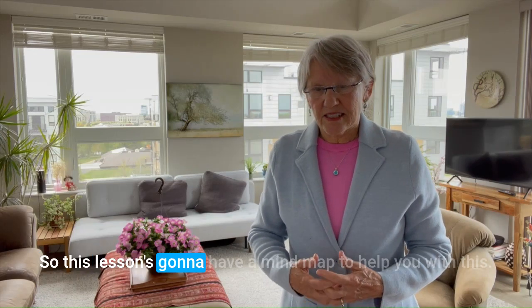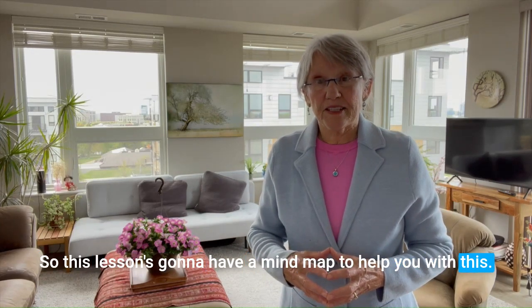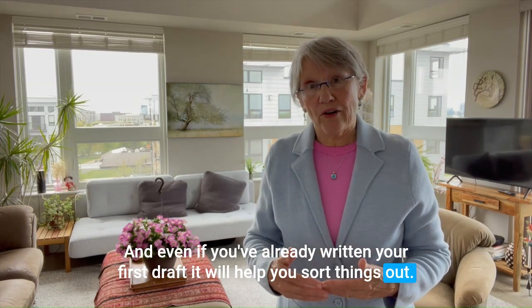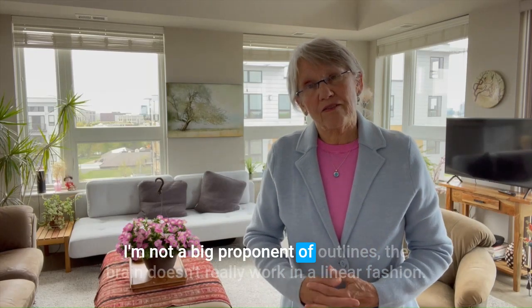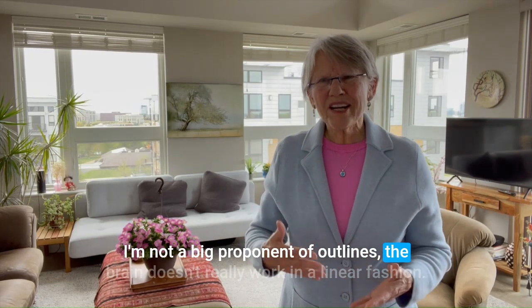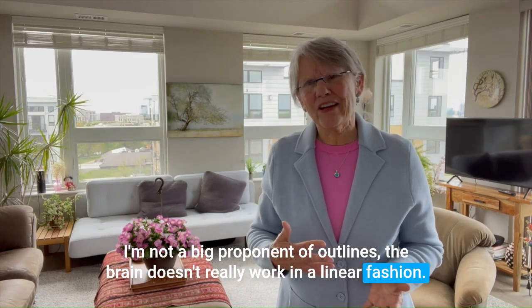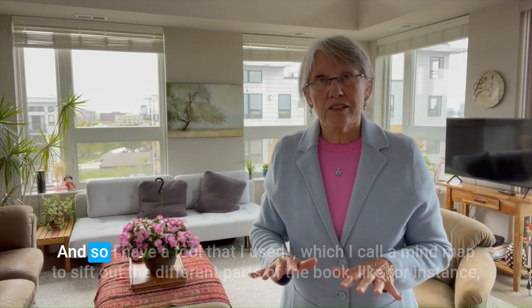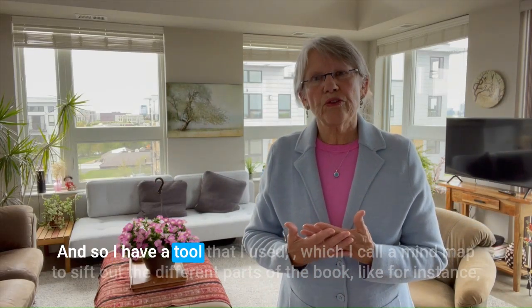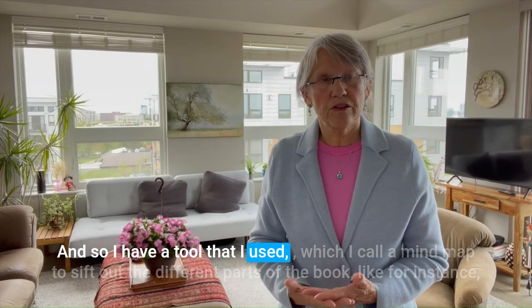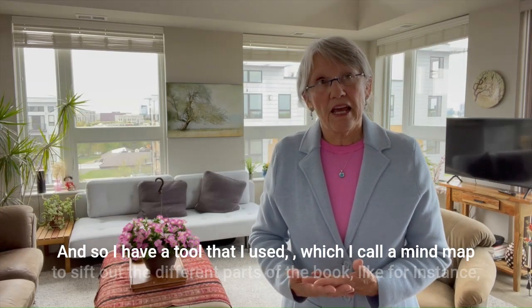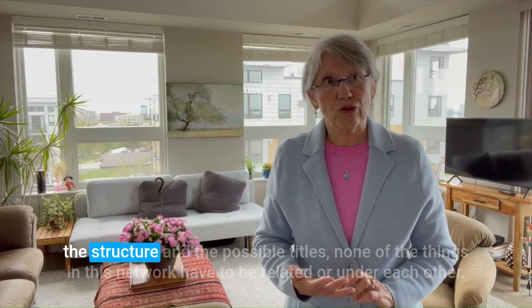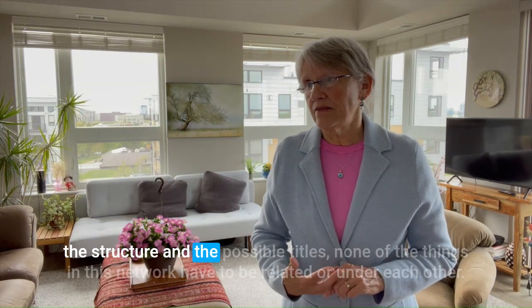So this lesson's going to have a mind map to help you with this. And even if you've already written your first draft, it will help you sort things out. I'm not a big proponent of outlines. The brain doesn't really work in a linear fashion. It's more like a spider network. And so I have a tool that I used, which I call a mind map, to sift out the different parts of the book, like for instance the structure and the possible titles.